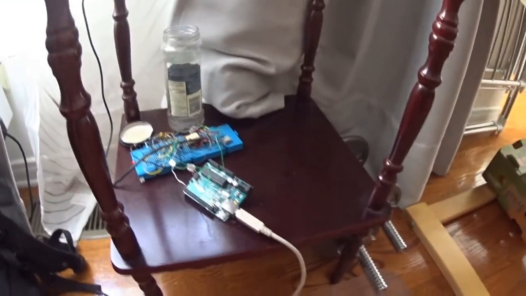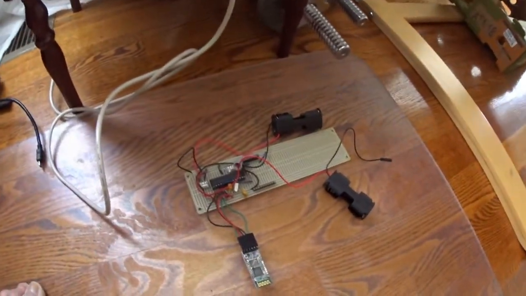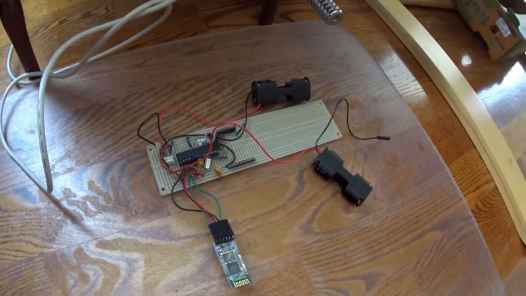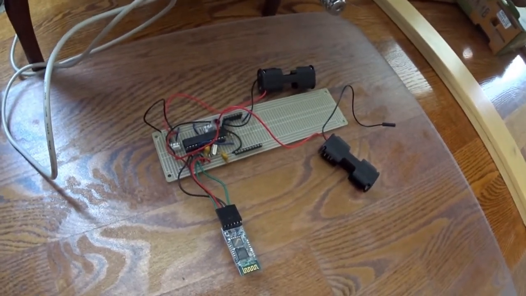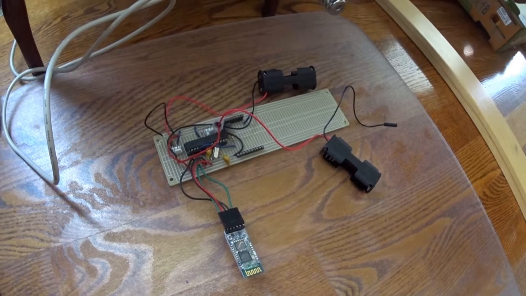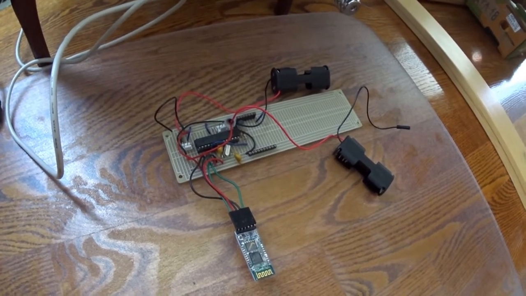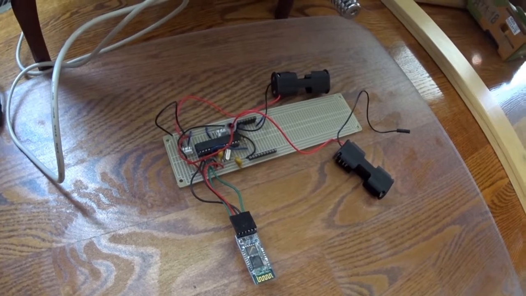And right now I do have it hooked up to the Uno, but this board was used for pumping basically all winter. It had 2 battery holders, 4 nickel metal hydride batteries. Gives you roughly 5 volts for doing the pumping.